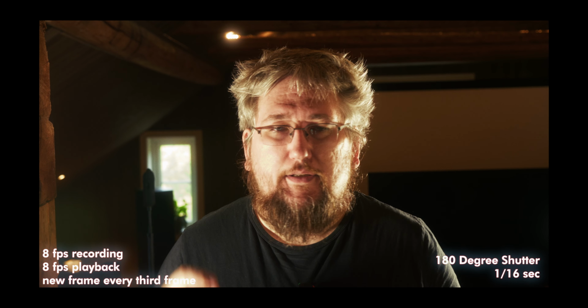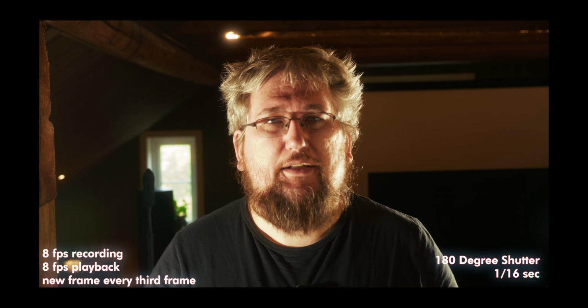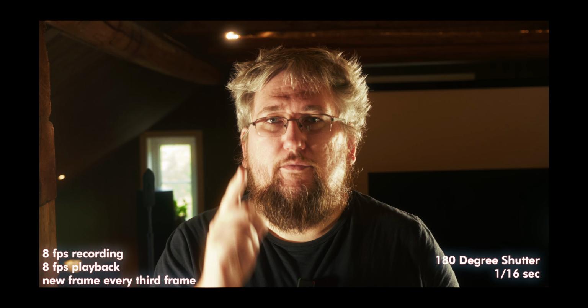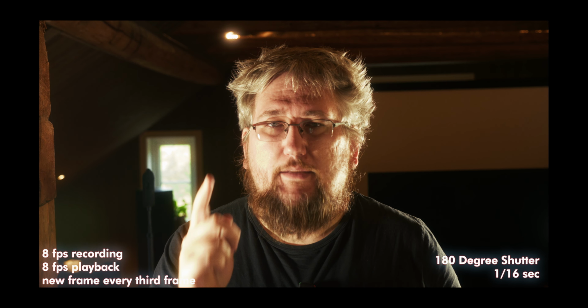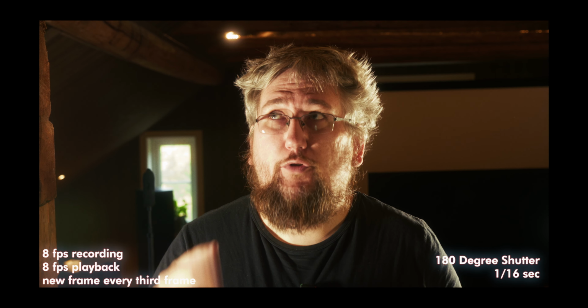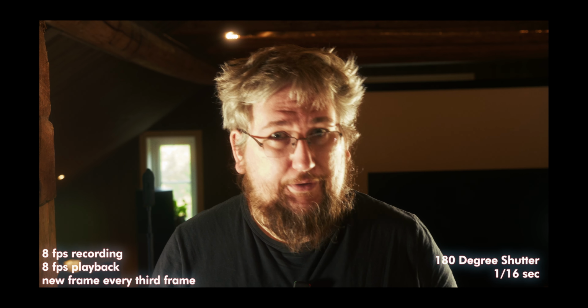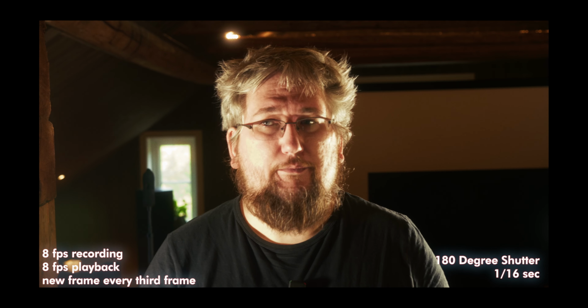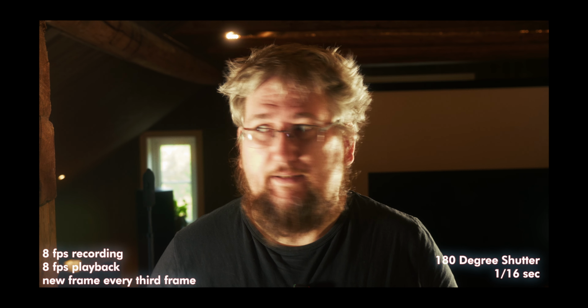So when I went to 12 frames per second, I should have mentioned that sticking with a 180-degree shutter, the exposure time actually went from 1/48 to 1/24 for 12 frames per second. So I became a little bit brighter in exposure, not in intellect.